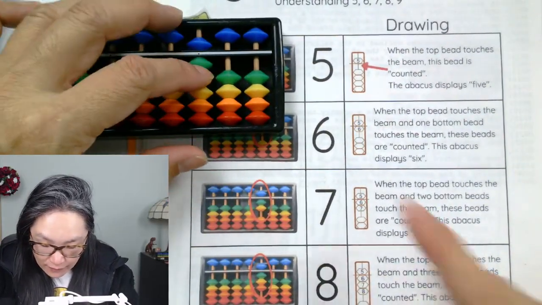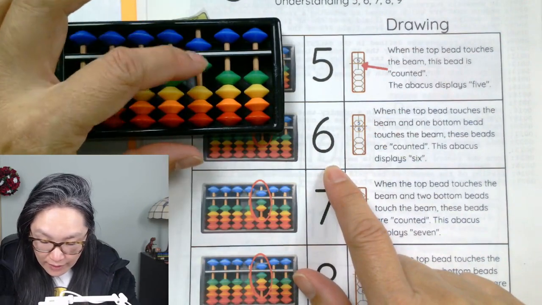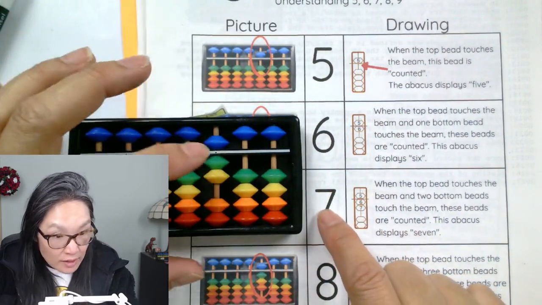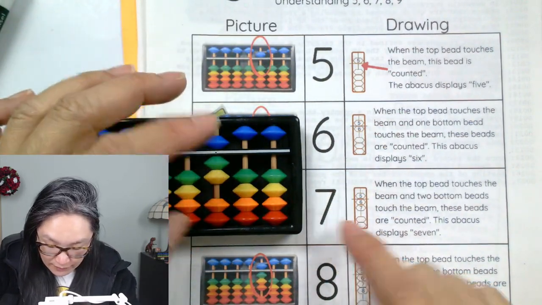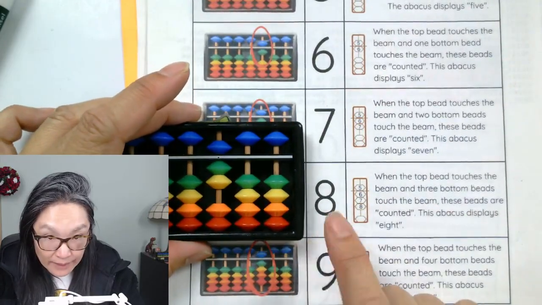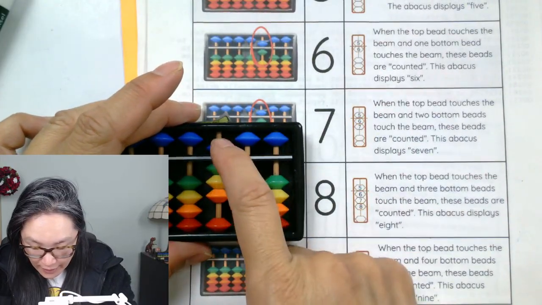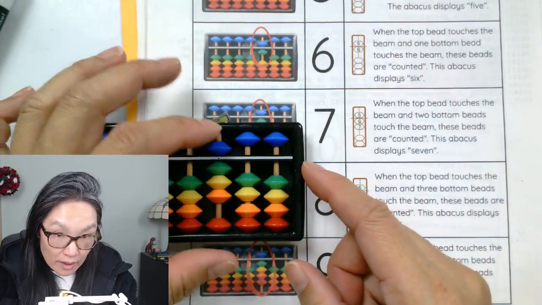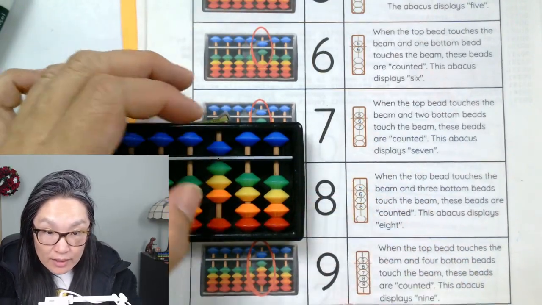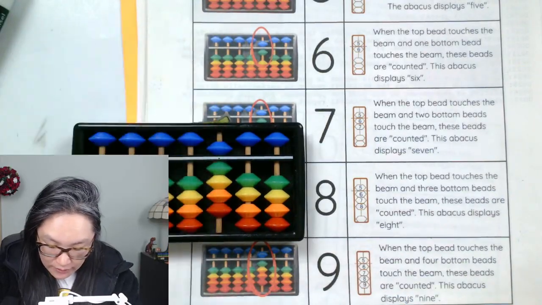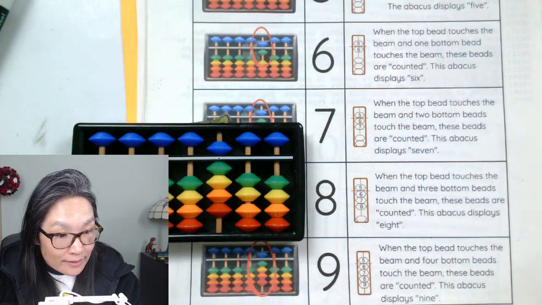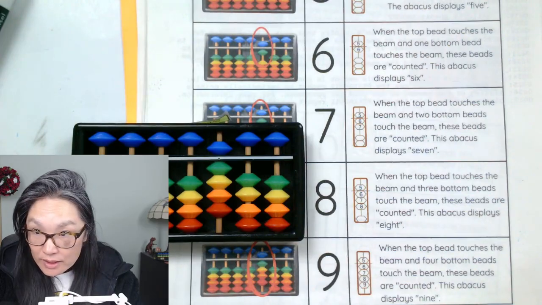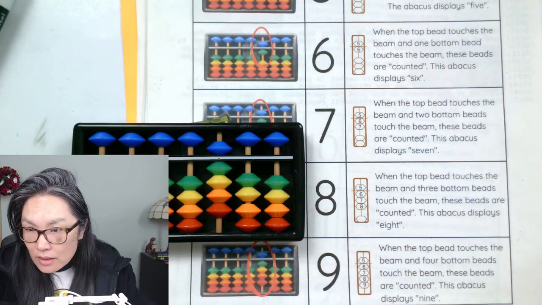Because this is 5, and then we have 6. So we have 5 and 6, and then we have 7. This is 7, 5, 6, 7, and then this is 8. 8 looks like this. 5, 6, 7, 8. Notice it's 3 beads on the bottom and 1 bead on the top. So now we have 8, and then we have 9. All of this together is 9. Does that make sense? Anybody have any questions? Let me know.